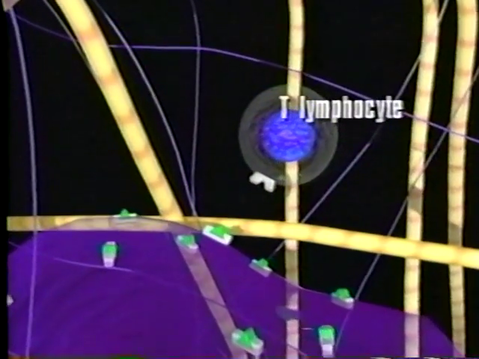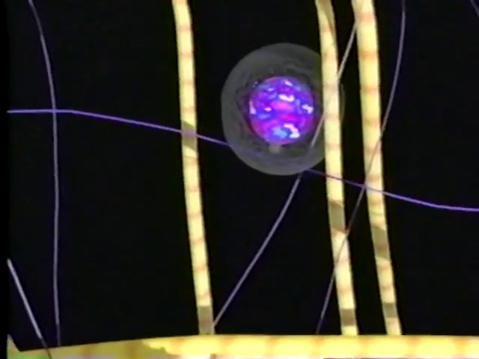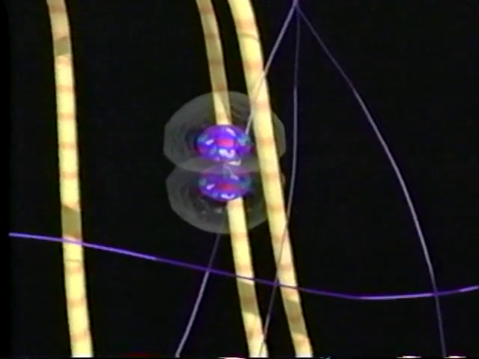Just as the sight of a red bandana triggers an attack by blue team members, the combination of an antigen and an MHC protein on a macrophage cell membrane activates T cells.